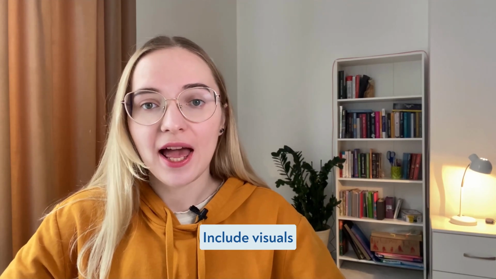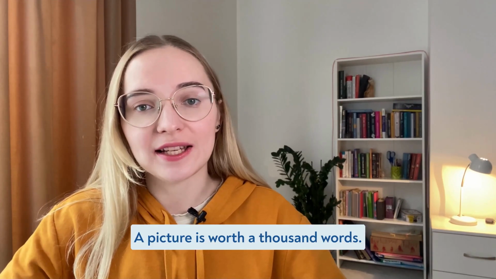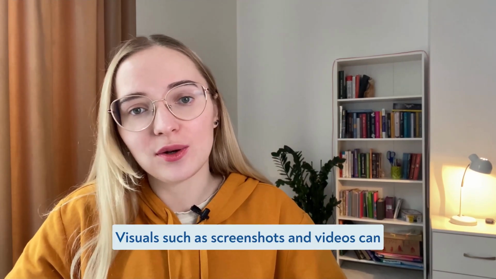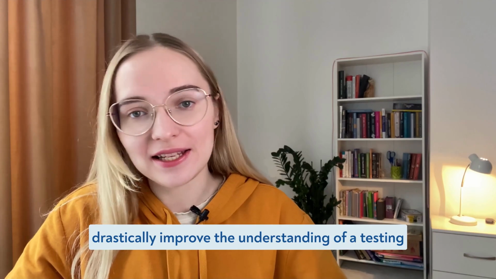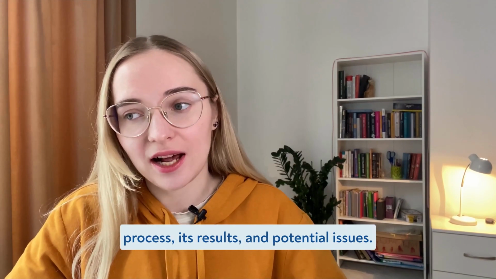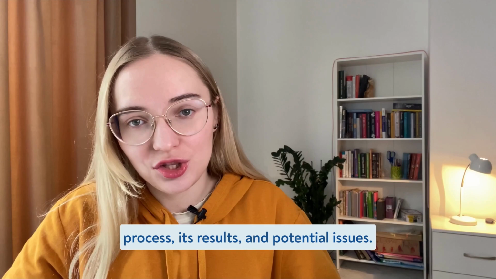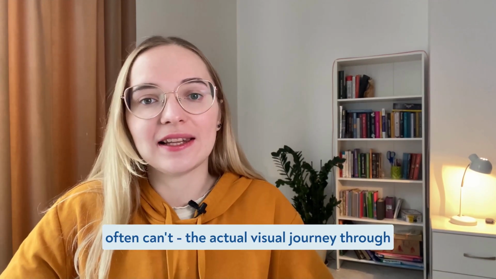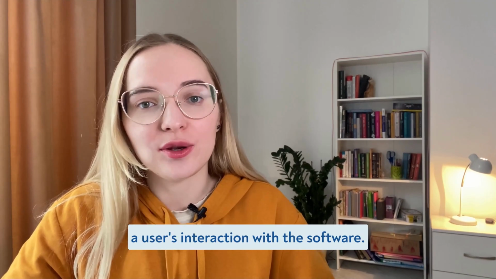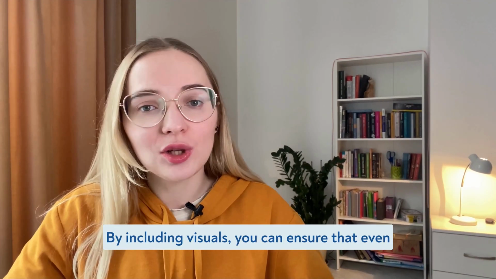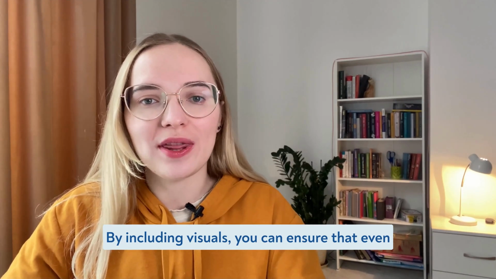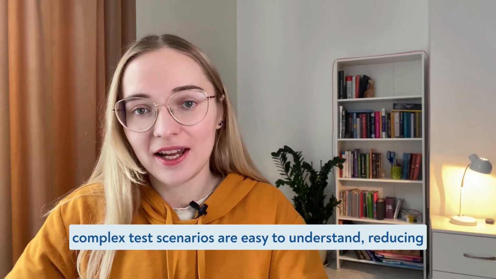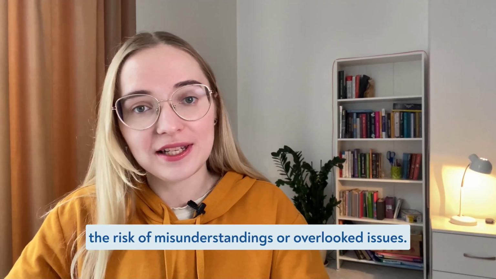Finally, tip 7. Include visuals. A picture is worth 1,000 words. Visuals such as screenshots and videos can drastically improve the understanding of a testing process, its results, and potential issues. They allow you to capture what words often can't, the actual visual journey through a user's interaction with software. By including visuals, you can ensure that even complex test scenarios are easy to understand, reducing the risk of misunderstandings or overlooked issues.